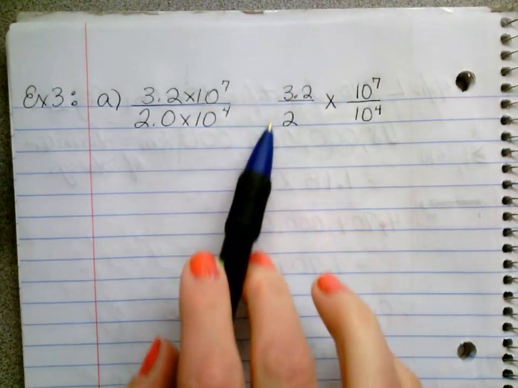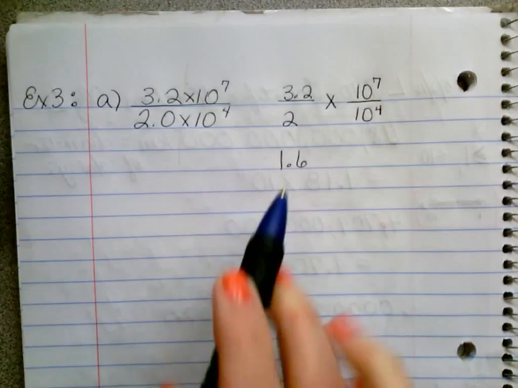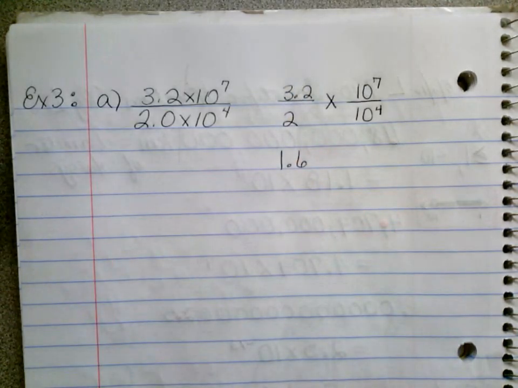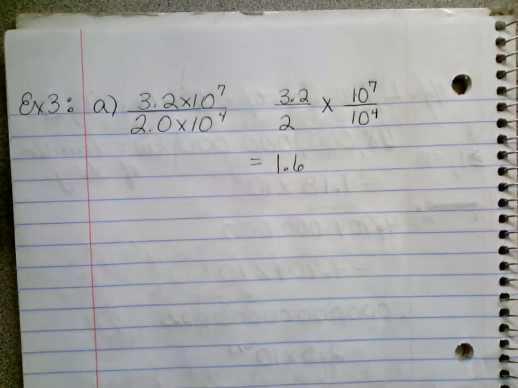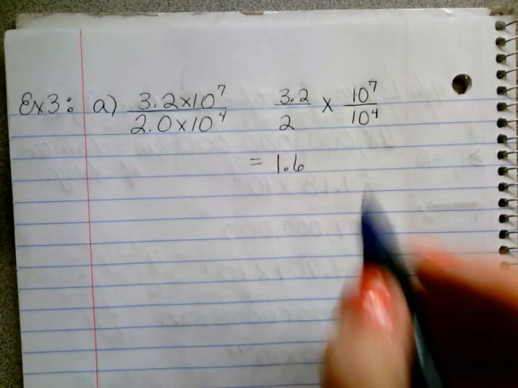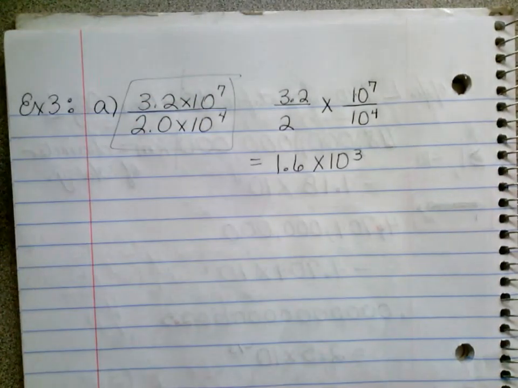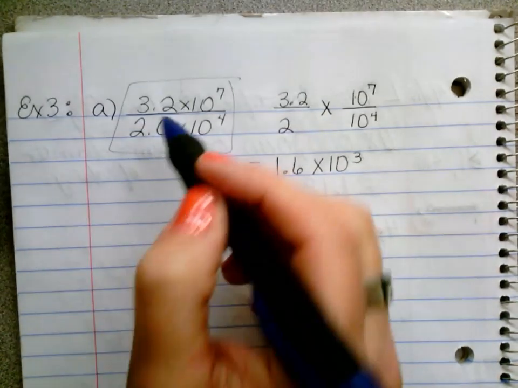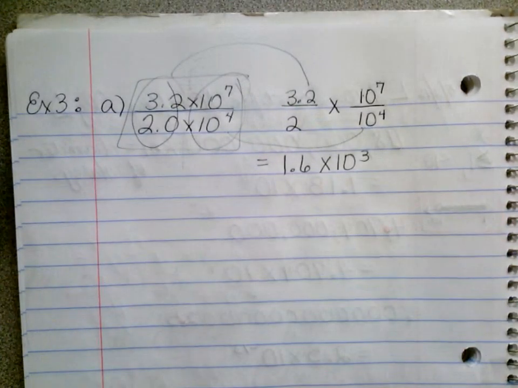I can do this in my head. Did you come up with 1.6? If you think 32 divided by 2, that's 16. So 3.2 divided by 2 is 1.6. Now, remembering again, if you're dividing with the same bases, you simply subtract your exponents. 7 minus 4 is 3. There's your answer to this division problem. Okay? Separate it into 2 chunks. Divide each piece, and you have your answer.